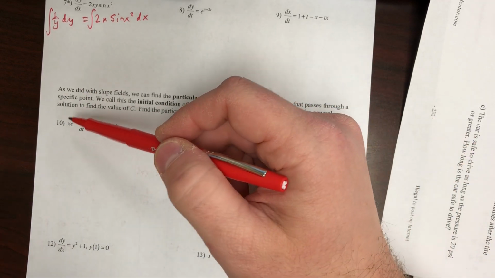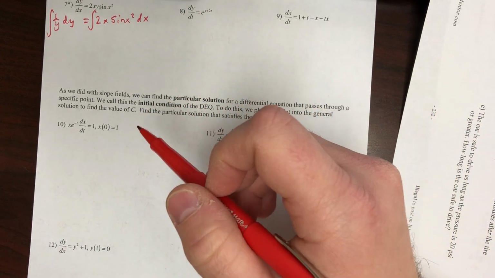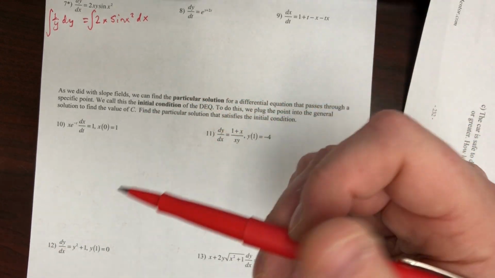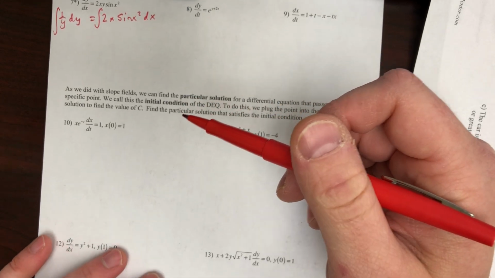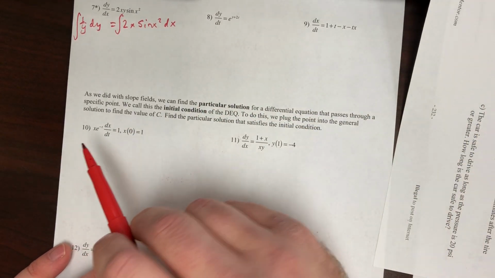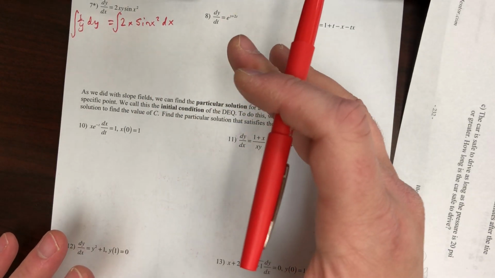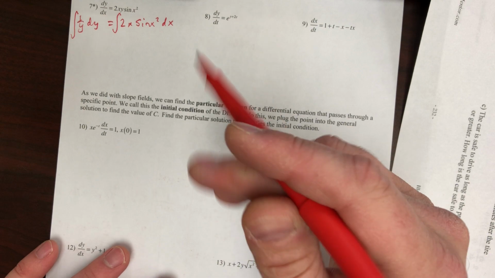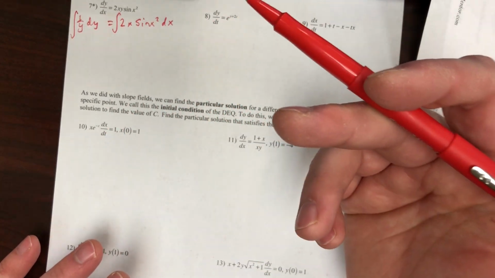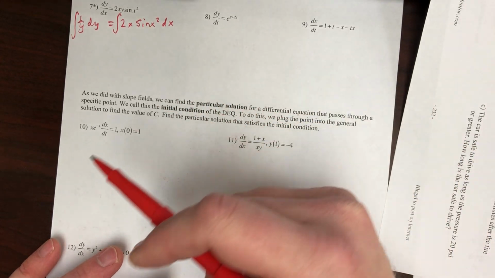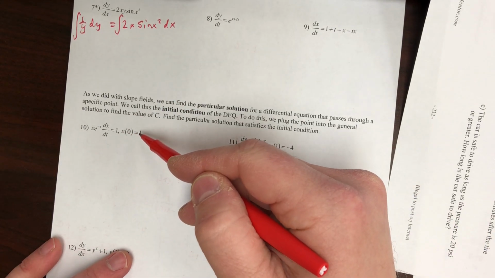So it says, now we're going to find a particular solution. These have all been the general solution. Now we're going to find the particular solution. All we got to do with that is separate the variables like we have been, but we're going to solve for c at the end. So it says x of 0 is equal to 1.